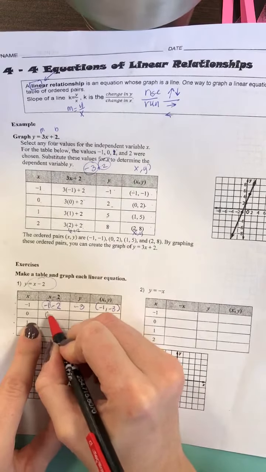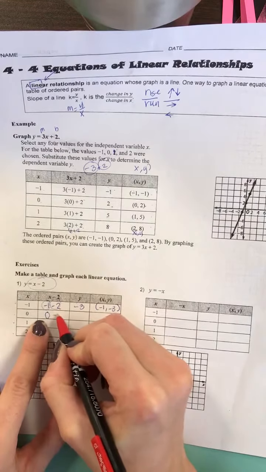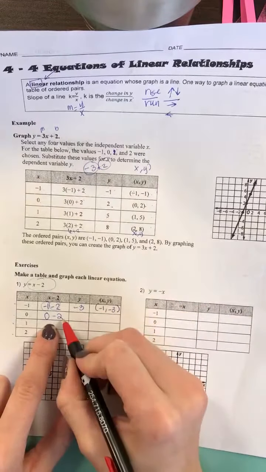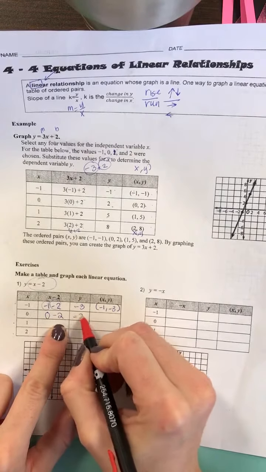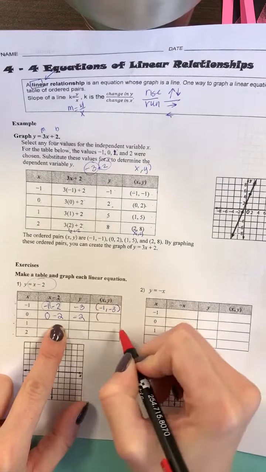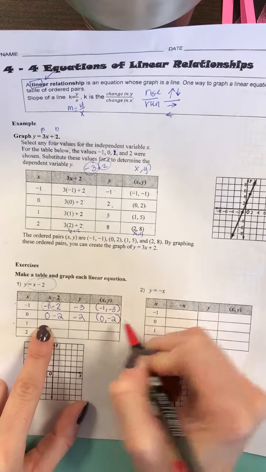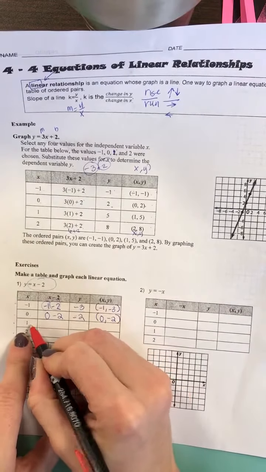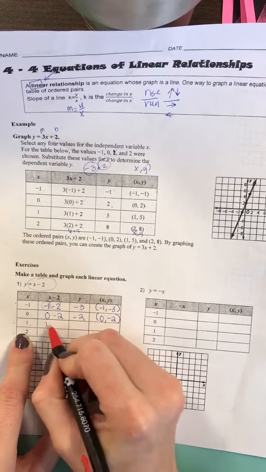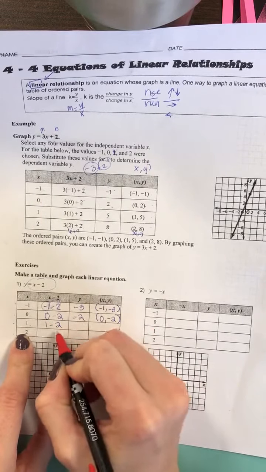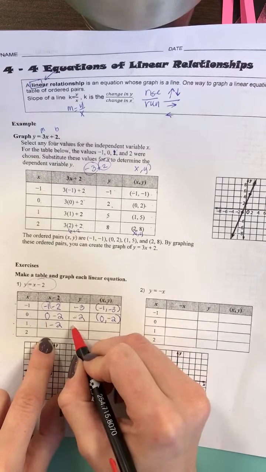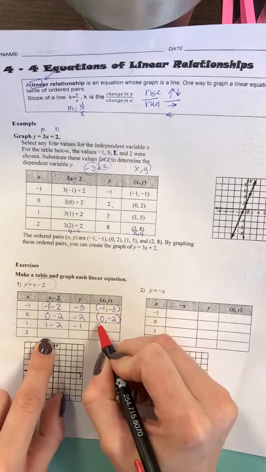Same thing here. Plug in 0 for x. So 0 minus 2, and that gives me -2. So my new ordered pair would be 0, -2. Then I want to plug in 1 for x. So 1 minus 2. Different sign, subtract, take the sign on the bigger number, so -1.